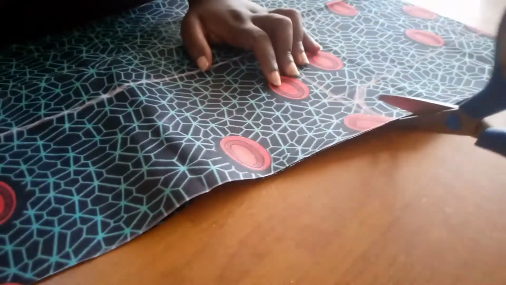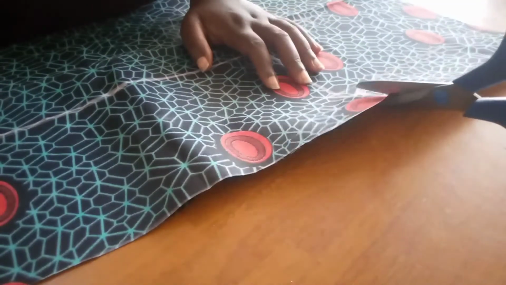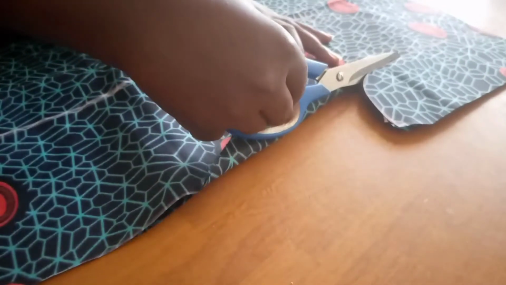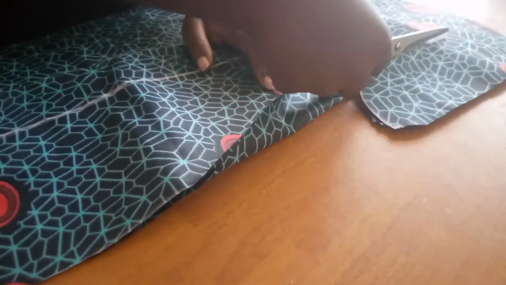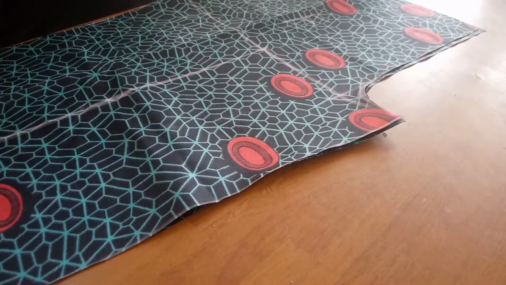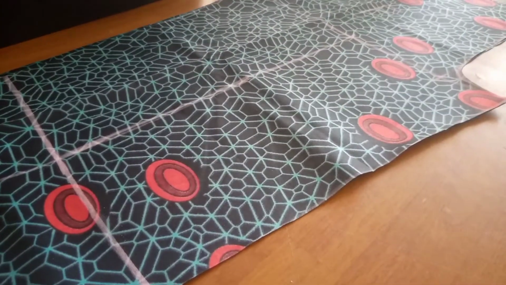Then I cut out along that crotch area or crotch region. So that is what we have as the front piece. So we are just going to use this front piece to cut out the back piece.